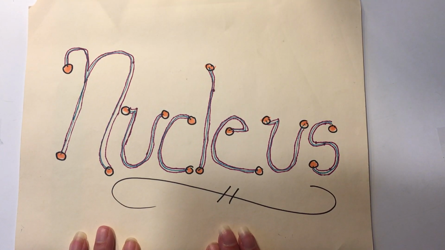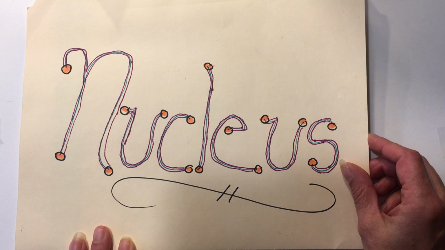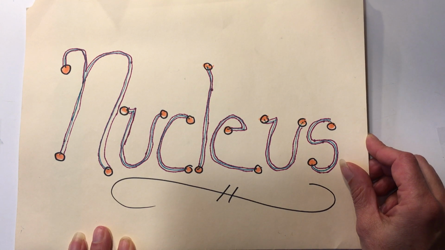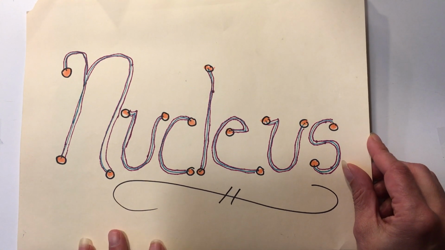This video is a video of the protein synthesis lab. So we're going to start off with the first step of protein synthesis, which is transcription. And transcription takes place in the nucleus. So we're going to pretend that this manila envelope is the nucleus, and we're going to go into the nucleus.